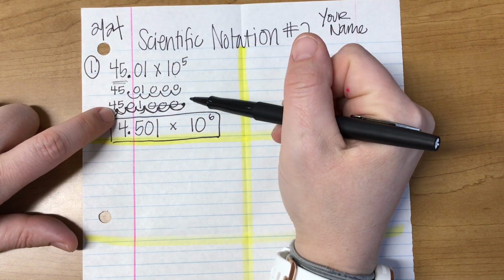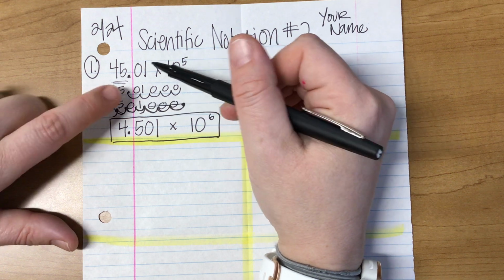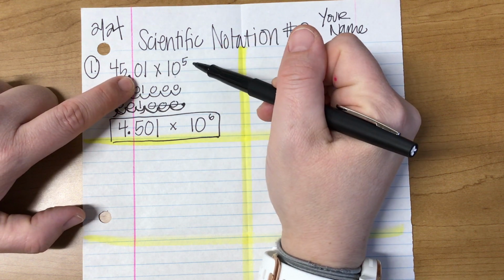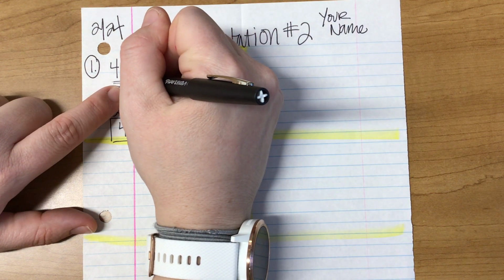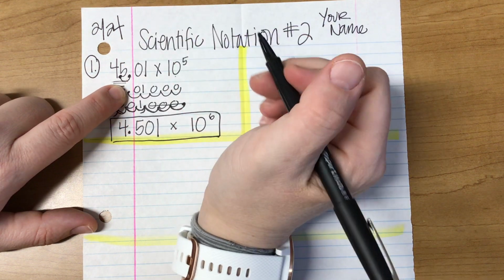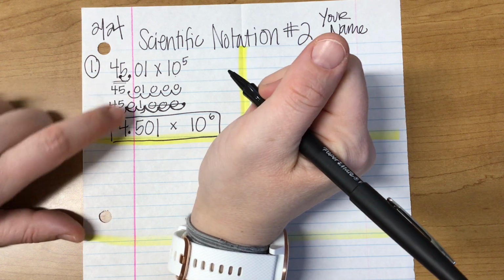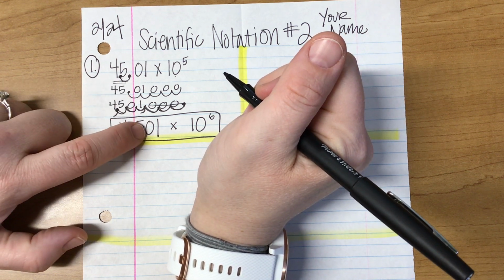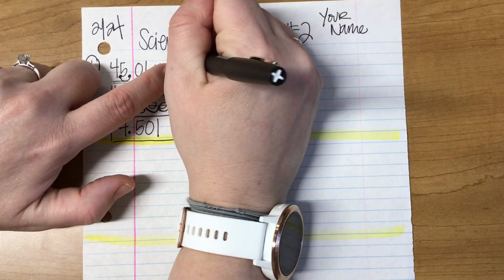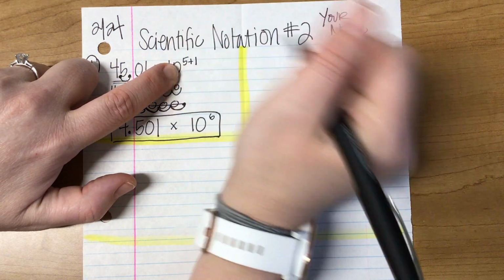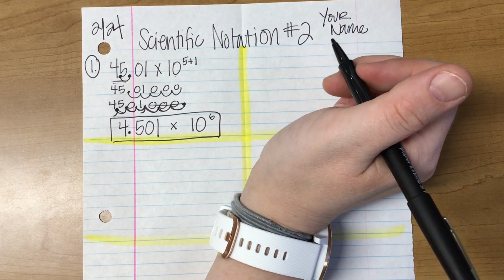Because it was a really big number, I should have been moving to the left. And in this problem, I only moved 5 times. I should have moved to the left 1 more time to make 4.501. And that 5 needed 1 more move to become a 6.